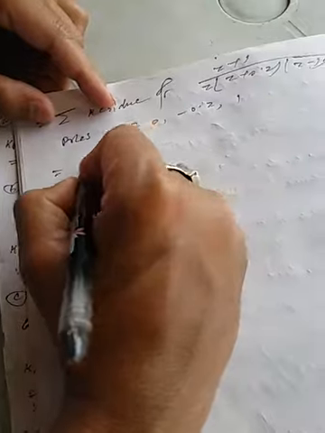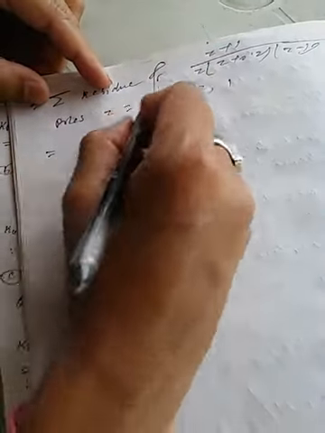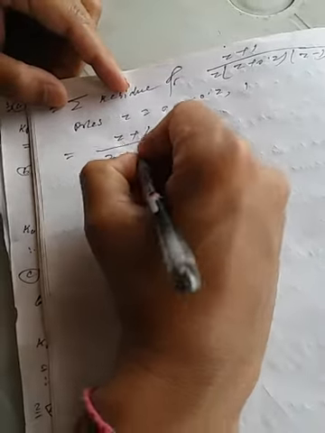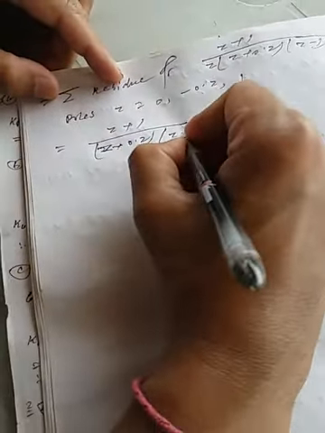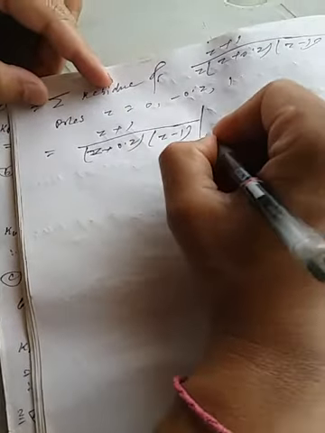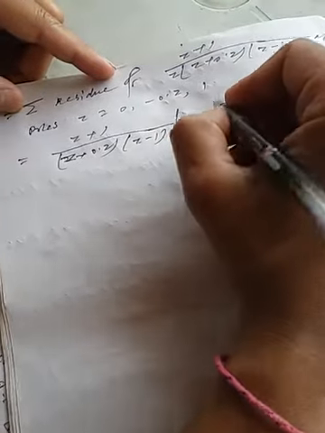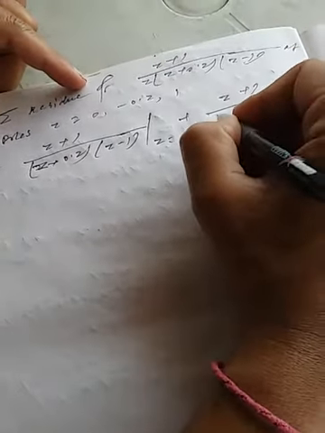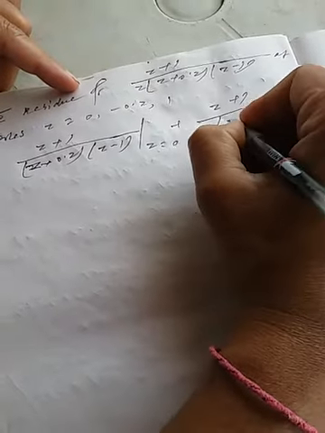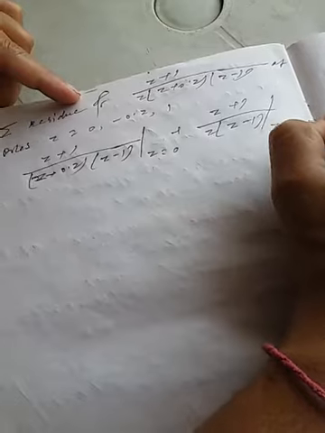So for this pole 0, the residue will be (z plus 1) by (z plus 0.2) and (z minus 1) at z equal to 0, and for this pole the residue will be (z plus 1) divided by z into (z minus 1) at z equal to minus 0.2, right?